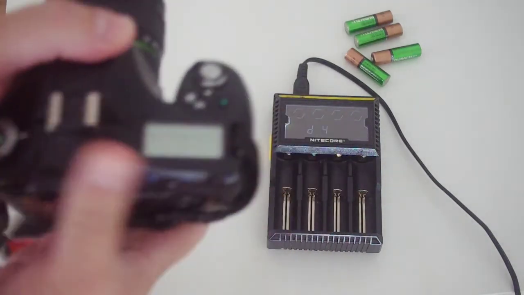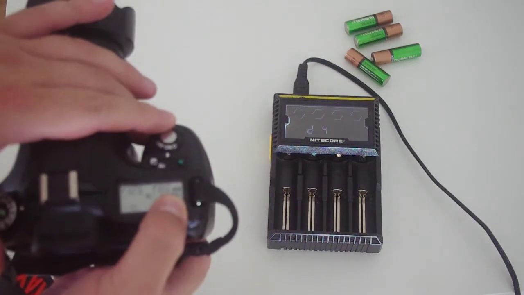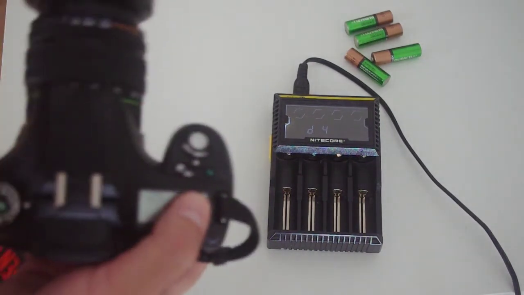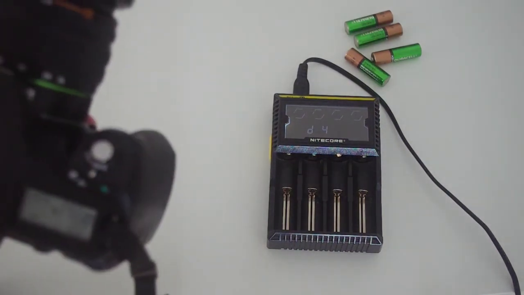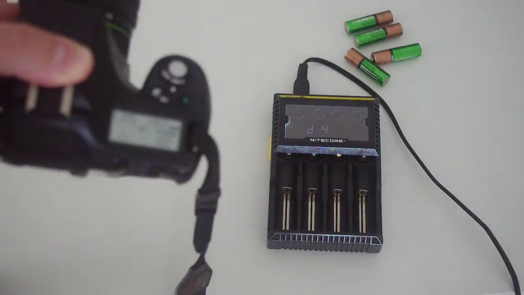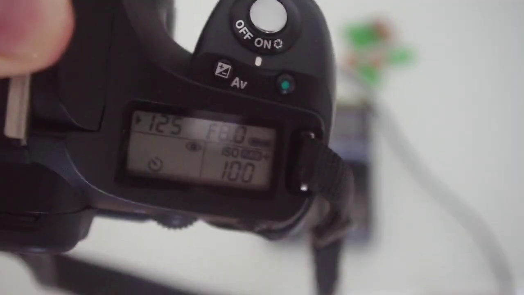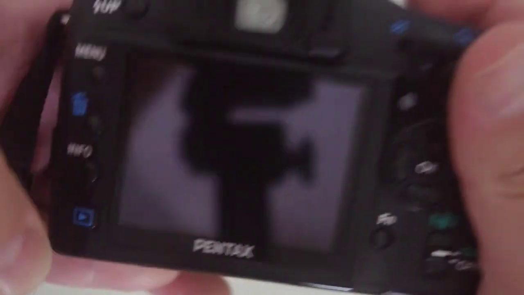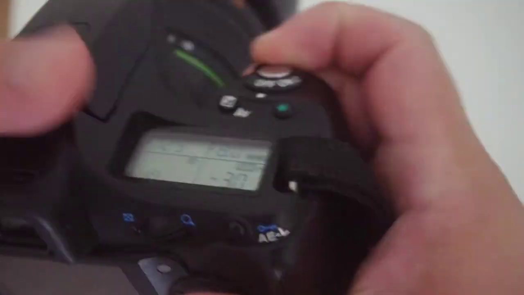Initially it shows low charge because voltage depression is still there, and when it's trying to shake the sensor, battery voltage drops. But now, as you can see, it's showing, let's focus, it's showing full battery, and it all seems to be good.